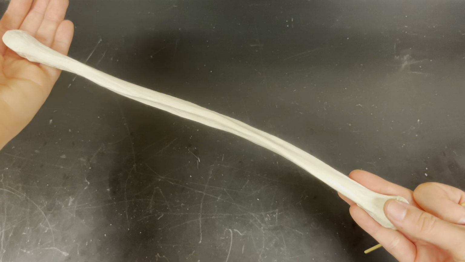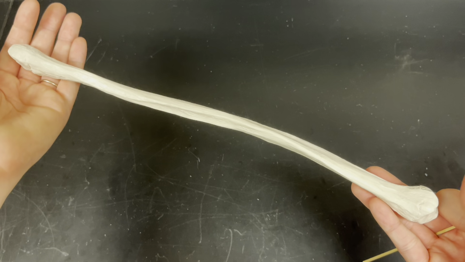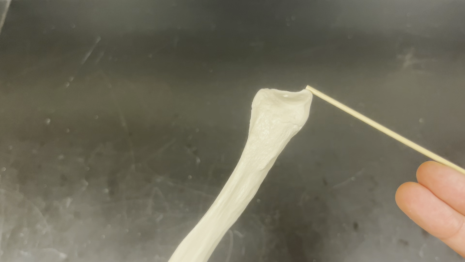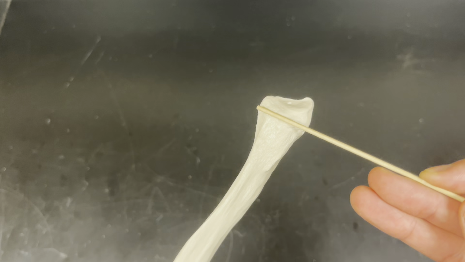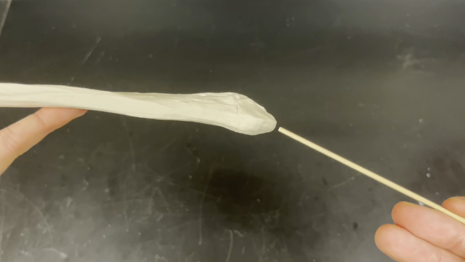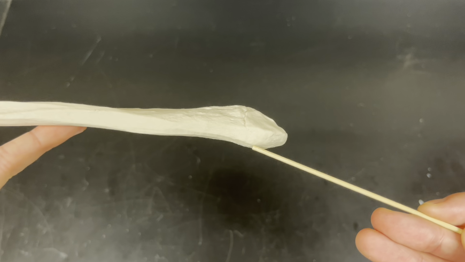Next, let's take a look at the fibula. Now there's only 3 features we need to know on the fibula, and so let's jump into it. Starting up top, we're going to have the apex. Moving down, we're going to have the head. And then all the way down here, we're going to have our lateral malleolus.